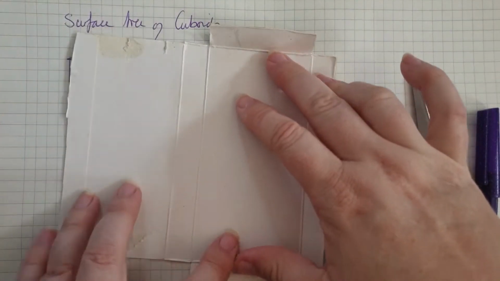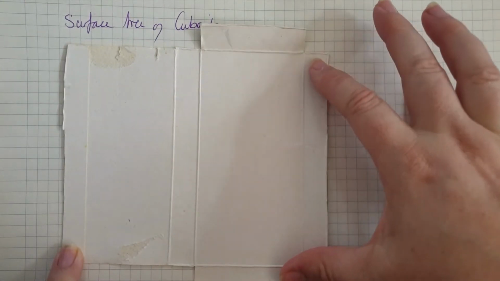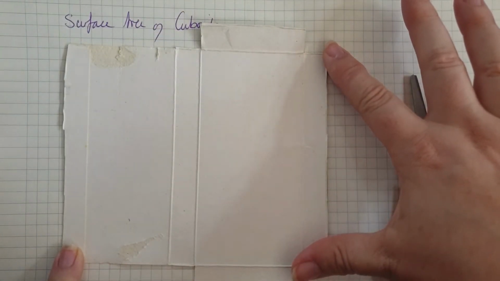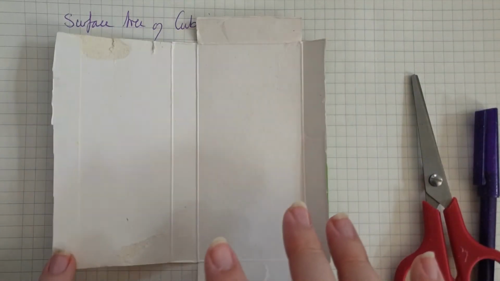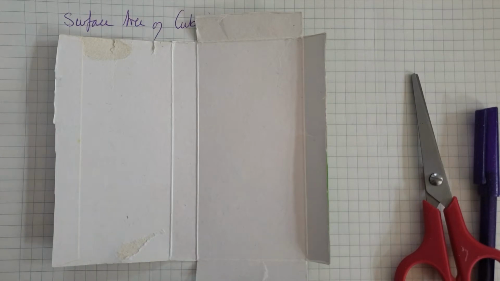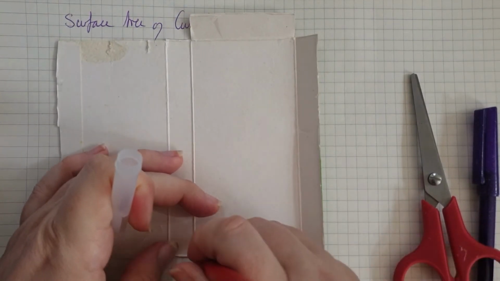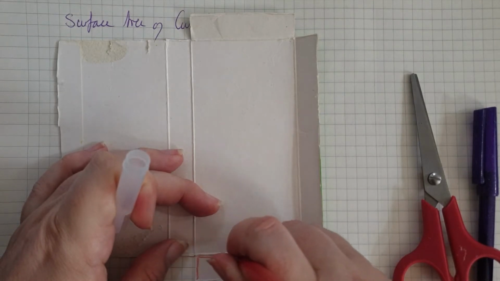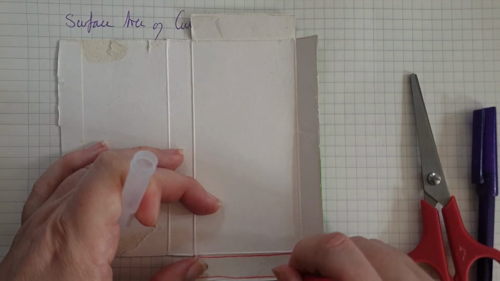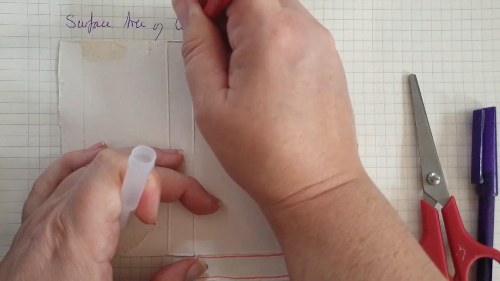Now let's have a closer look at this box. Okay, now when I flatten out the shape, we get the net of the cuboid. And with cuboids, the shapes always come in pairs. So when we look carefully, we can see that this face here is the same as this face up here.